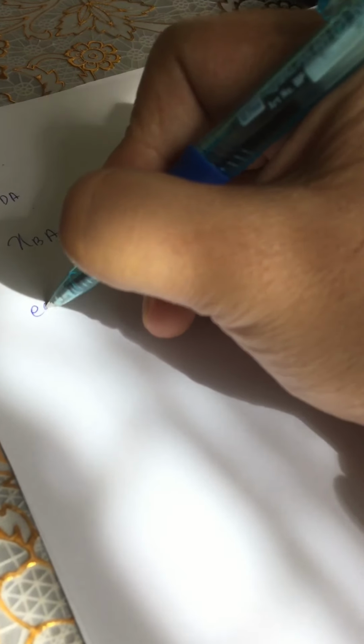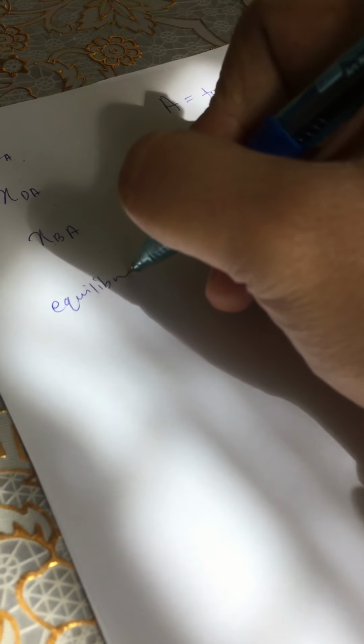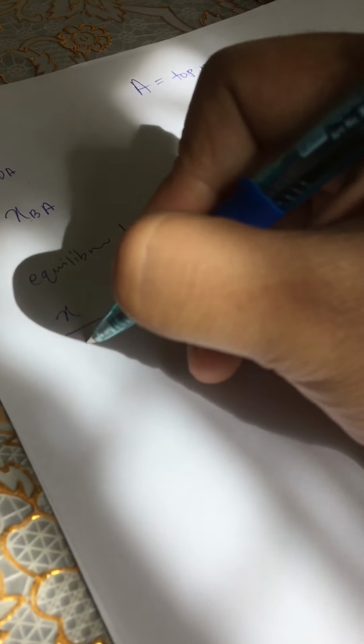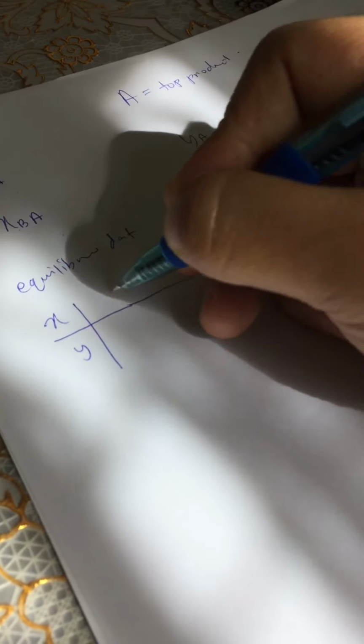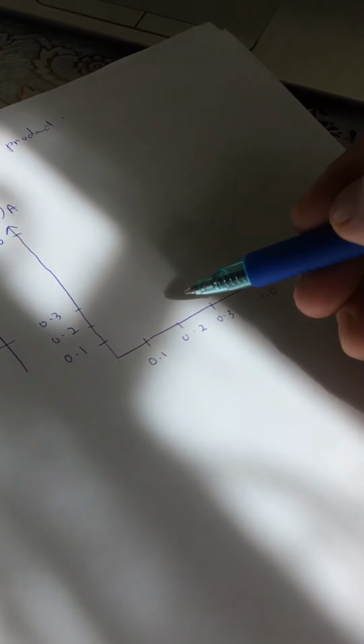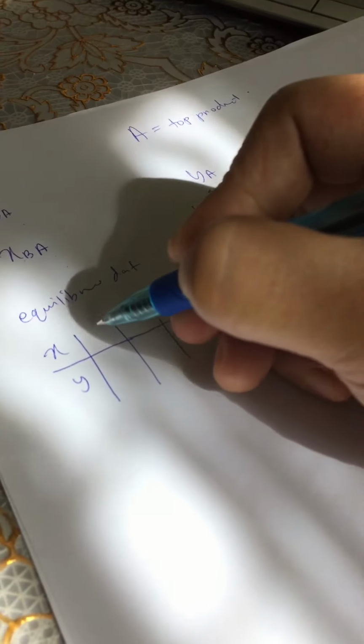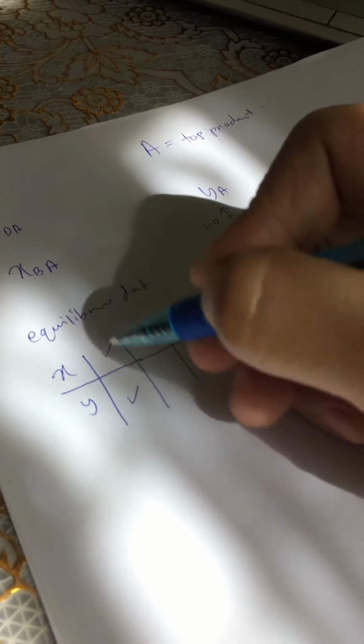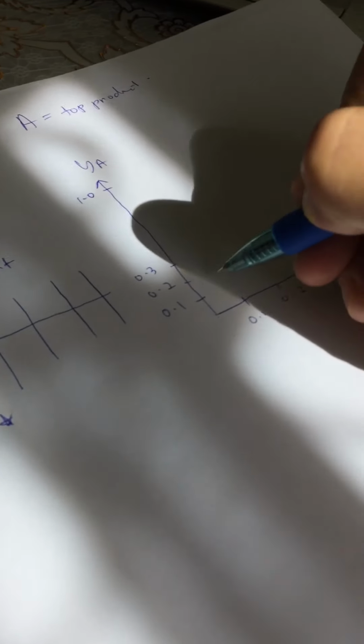In the question, it will give you the equilibrium data, several sets of equilibrium data in terms of x and y. So you just need to plot all of this data into your graph. Meaning for this x and this y, this will be the first point to be plotted in the graph. So you need to plot accordingly.